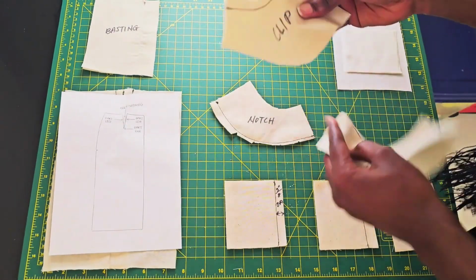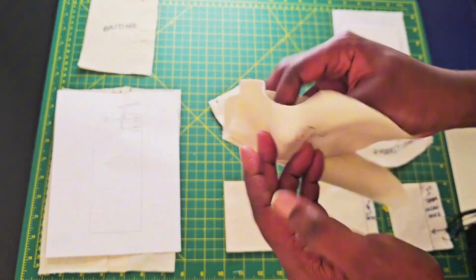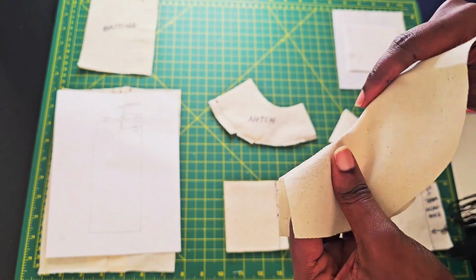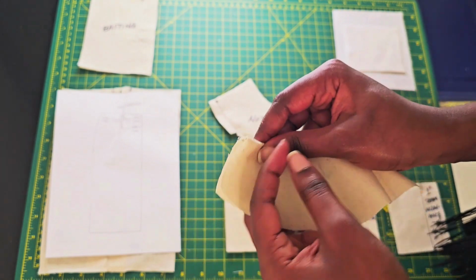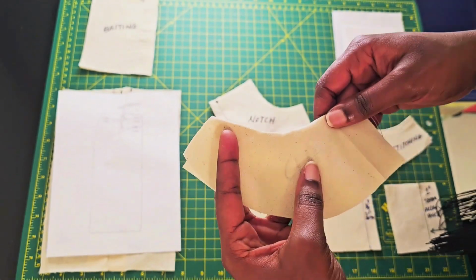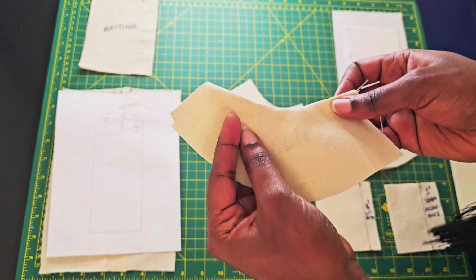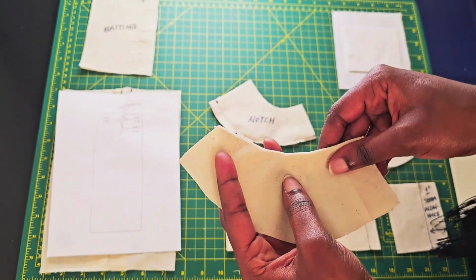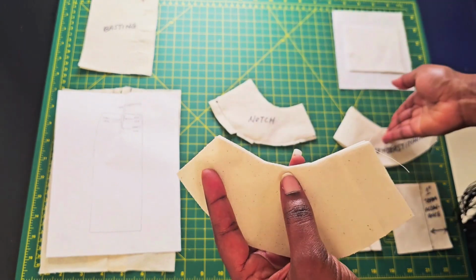Let me show you what I'm talking about on this one. I flipped it. This is what our garment looks like. This is our right side. This is our wrong side. Okay, so in order to finish this neckline, we need to understitch. How do we understitch?